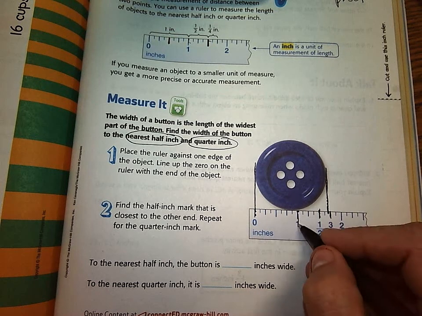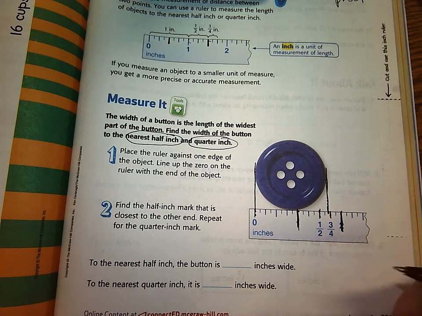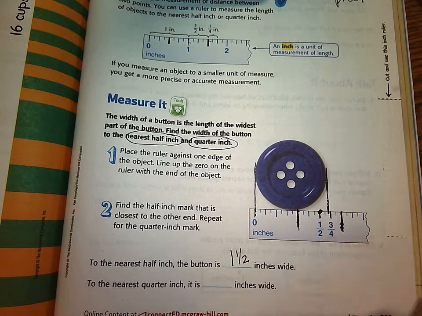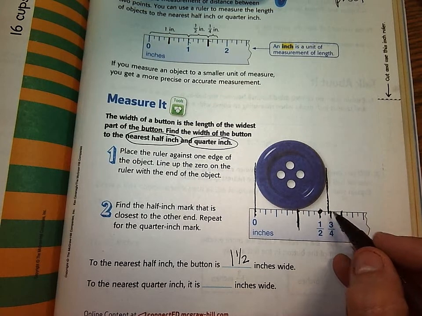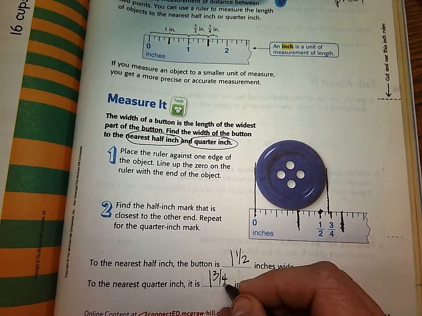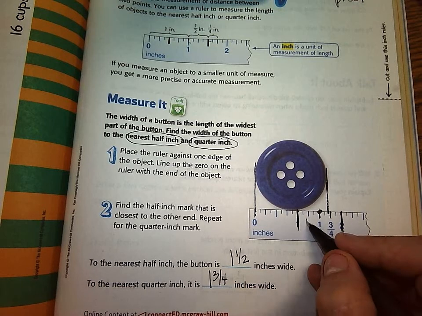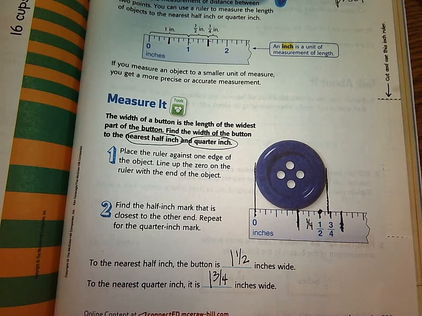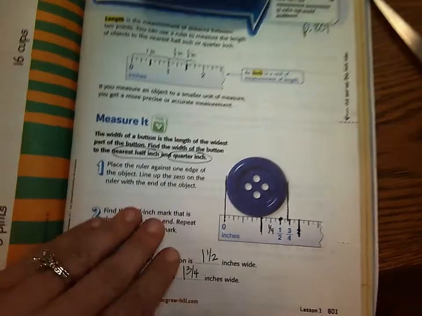So we've got, here's 1 and here's 2. To the nearest half inch, it's 1 1/2 inches wide. And to the nearest quarter inch, it's closest to 1 3/4 of an inch. And remember, we've got 1/4, 1/2, and 3/4. Okay, let's turn the page.